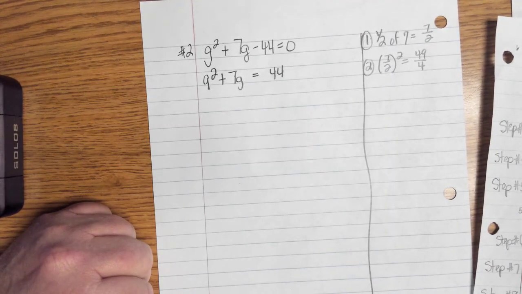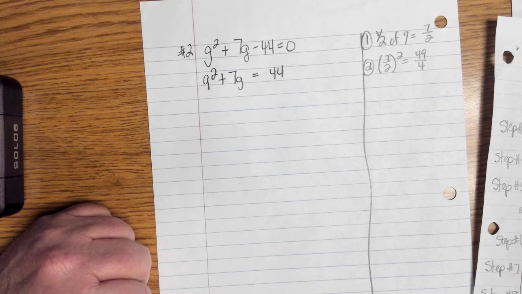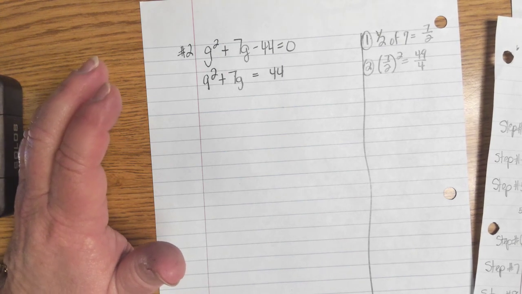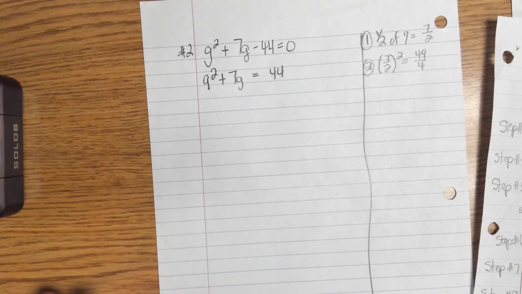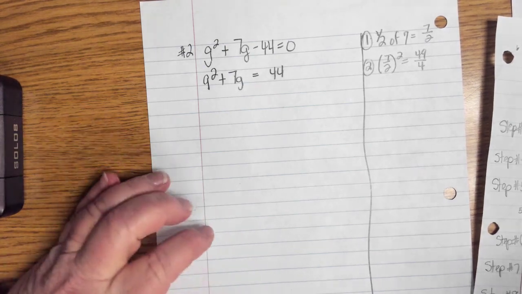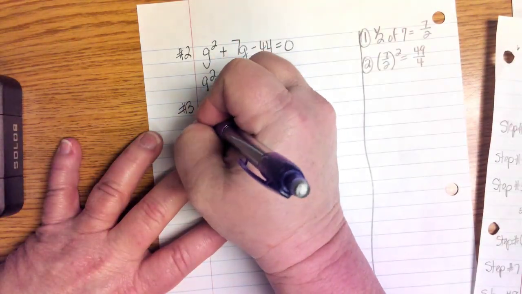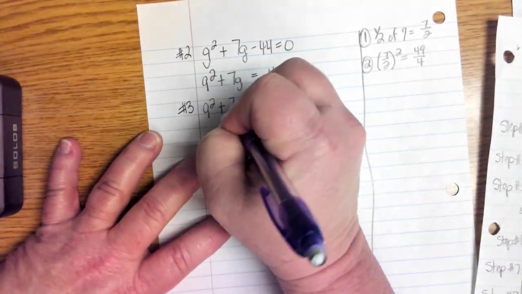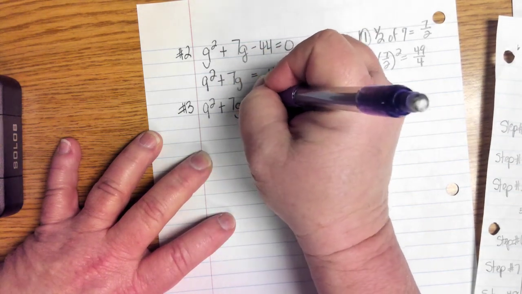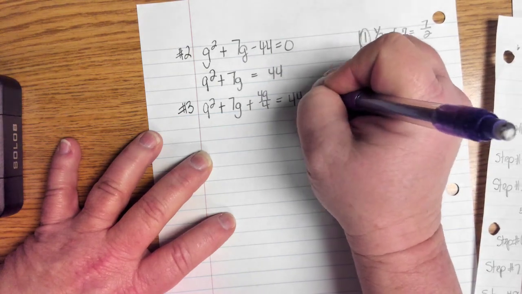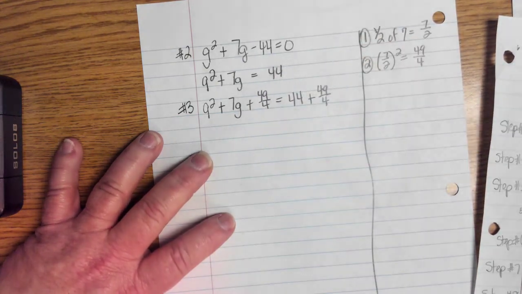Hope so. Okay? Now I need to add that 49 over 4, and if you go to step 3, it says plug the number into both sides of the equation. Plug the number from number 2, okay? It doesn't say from number 2, so please, I guess I should have said that. So number 3 is step number 3. I'm going to say g squared plus 7g, and I have a positive 49 over 4 is equal to 44 plus 49 over 4. Okay?